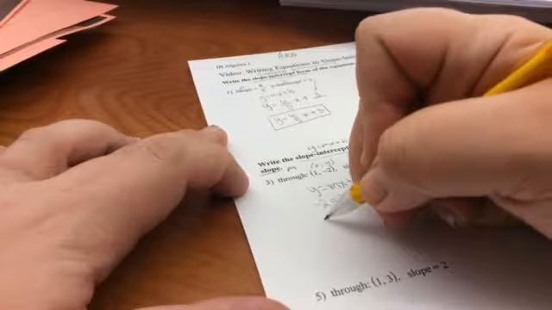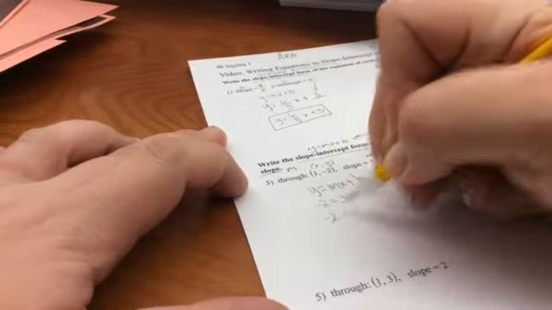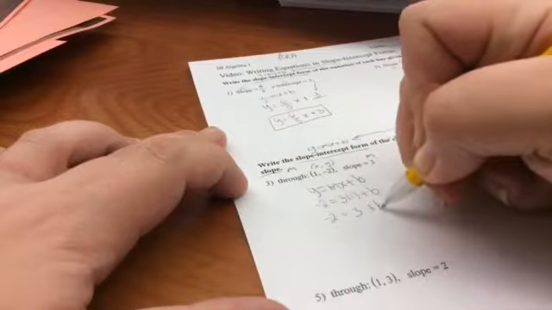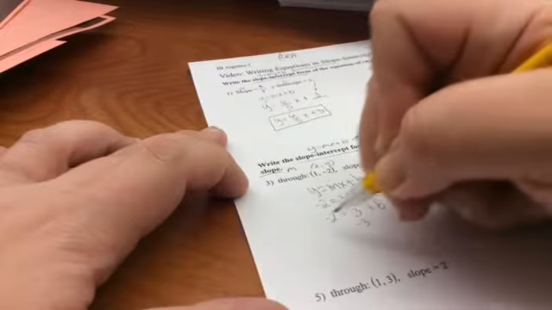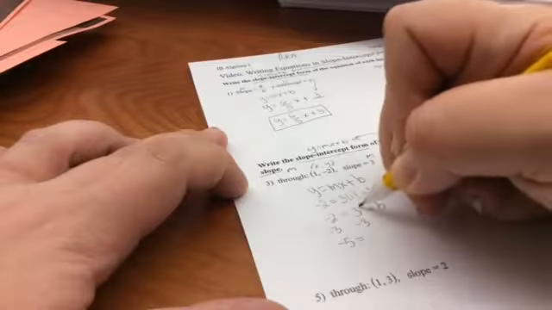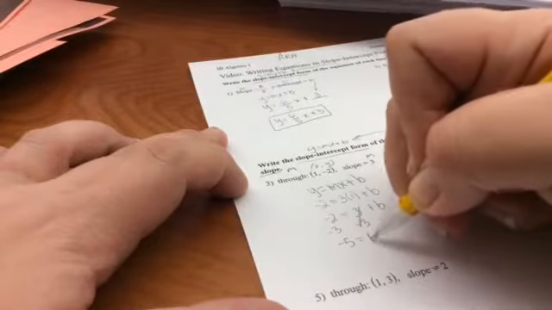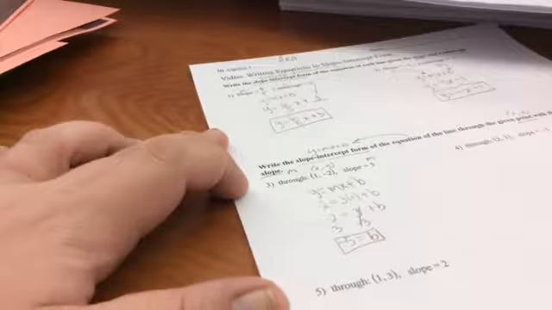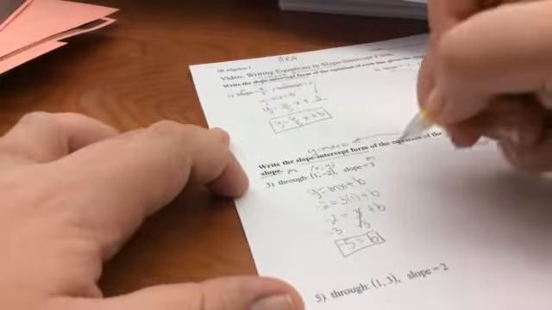So I'm going to rewrite my equation. Negative 2 equals 3 times 1, which is 3, plus b. To solve for b, I do the inverse and subtract 3 on both sides. I get negative 5 equals, they cancel out, b. Now that I have b, step 2 says to substitute m and b into y equals mx plus b.